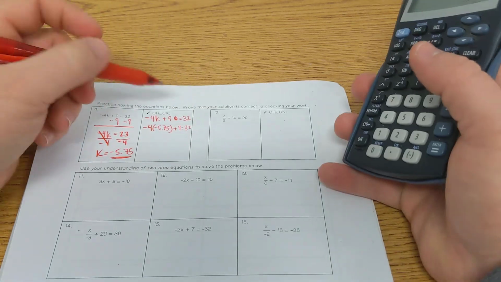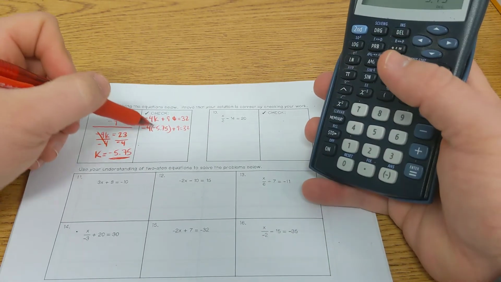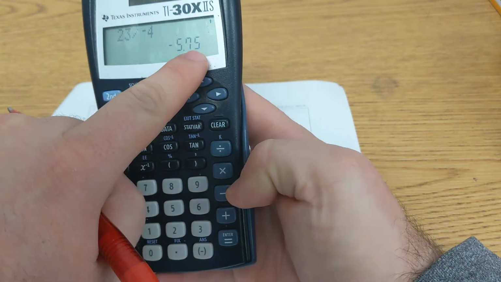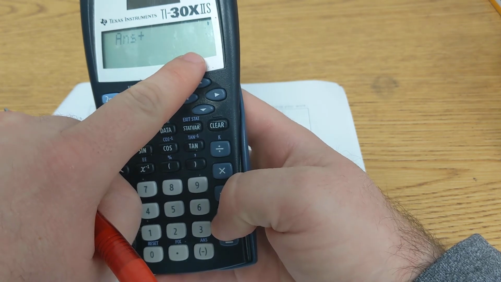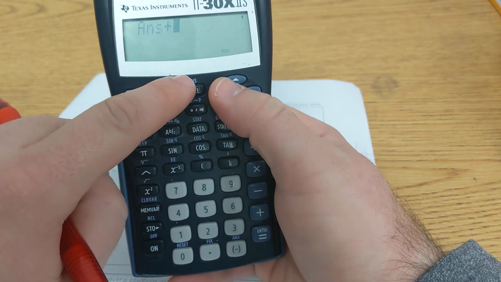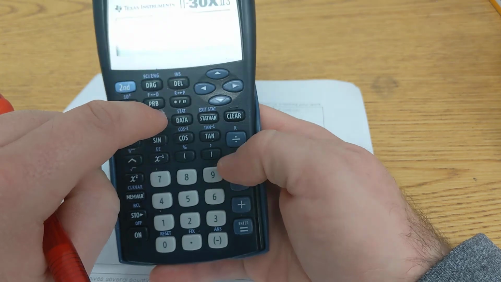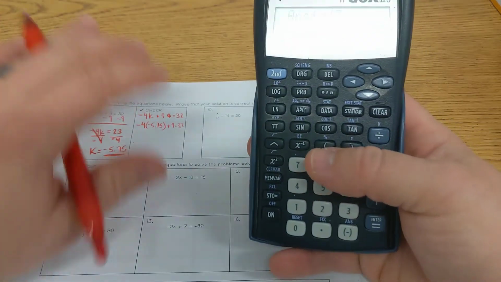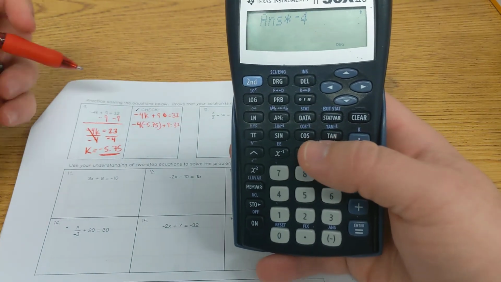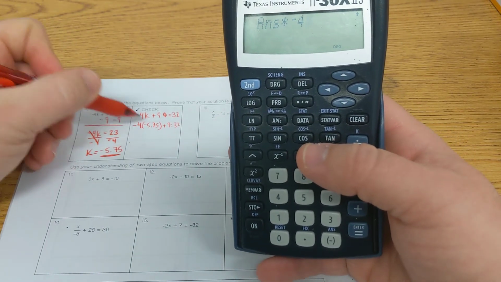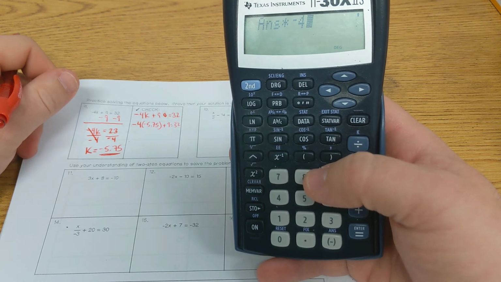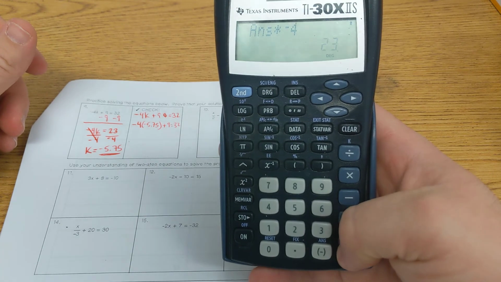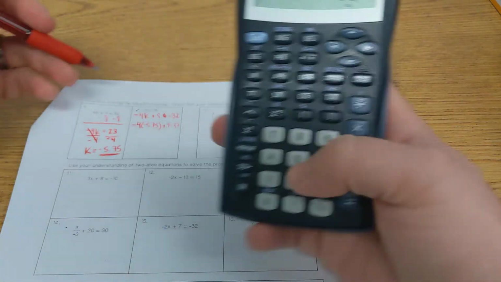All right, so now, once I get over here, I'm going to follow the order of operations. So I'm going to multiply first. So I'm going to take my negative 5.75, and I'm going to multiply it. Oh, sorry, I hit addition. I'm going to multiply it by negative 4. Okay, so before I hit enter, I have a negative times a negative. What will my answer be? My answer is going to be positive. Okay? Positive 23.